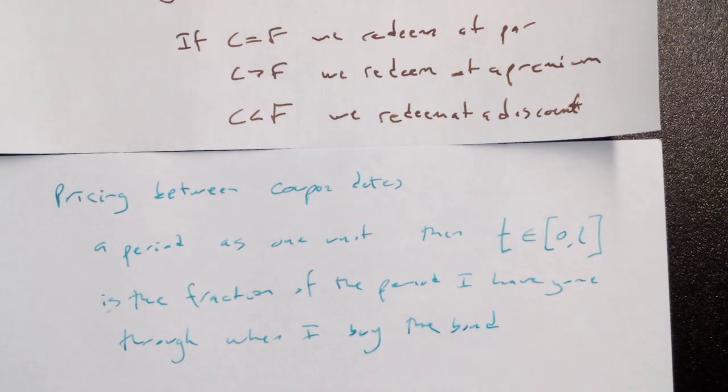So if the coupon date was January 1st, today's October 14th. If it was January 1st, then it would also be July 1st, right? So I can think of the period from July 1, 2025 to the end of the year as the period, and I'm partway through it. How far through am I? That's our t-value.